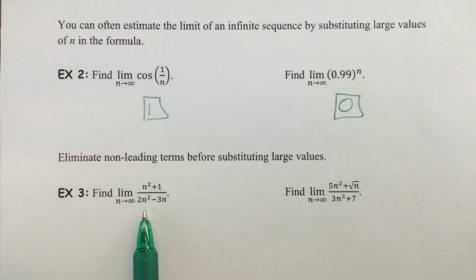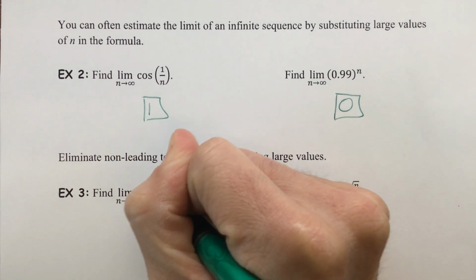Again, take, for example, 100. If you put in 100 here, you're going to get 10,000, so it's 20,000. You put 100 here, you get 300. That really isn't that big compared to the 20,000. So what we do here is look at each part of the fraction, and we eliminate the non-leading terms, the things that are really not powerful. Like in the top, that would be the 1.